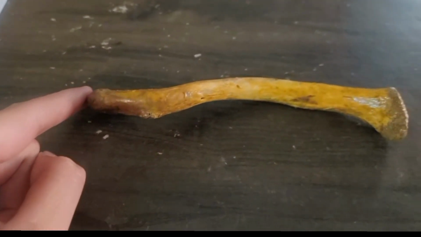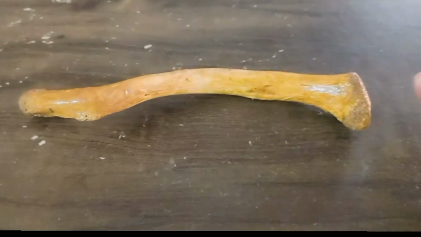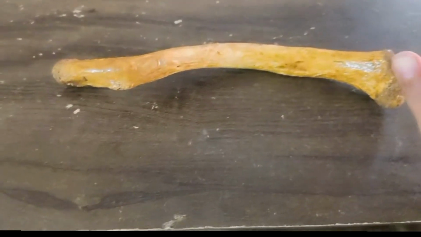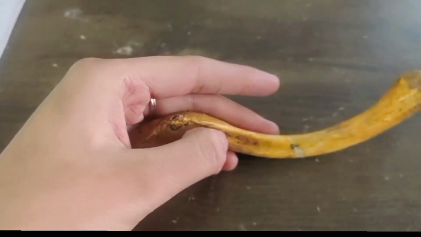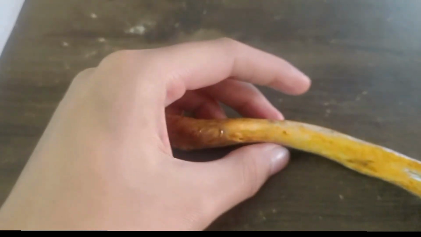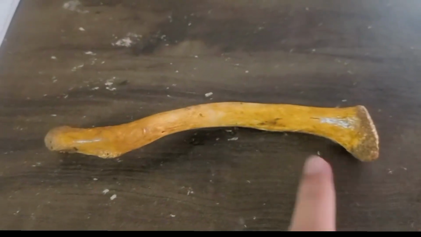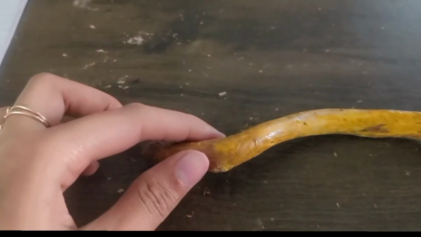This is the S-shaped shaft. This is the lateral end, which joins with the acromion of the scapula to form the acromioclavicular joint, and this one is the sternal end, which joins the manubrium sterni to form the sternoclavicular joint. The shaft is S-shaped, and it has a groove at the medial 2/3 part. It's called the subclavian groove, and here the subclavius muscle gets inserted. So the medial part has three origins and one insertion, and the lateral part has one origin and one insertion.